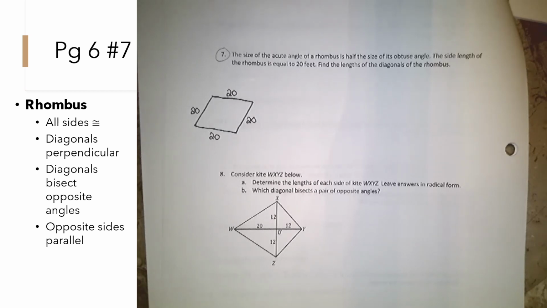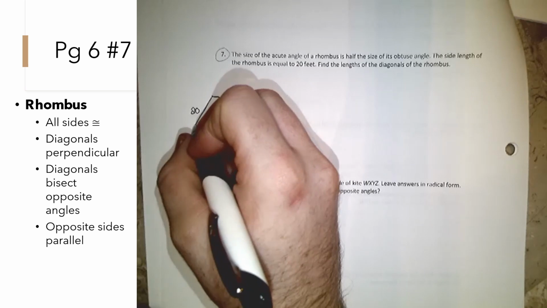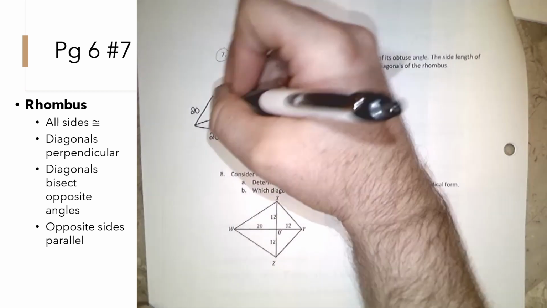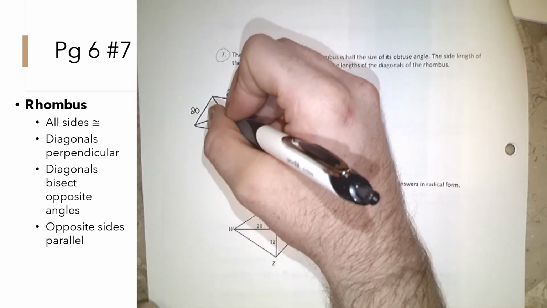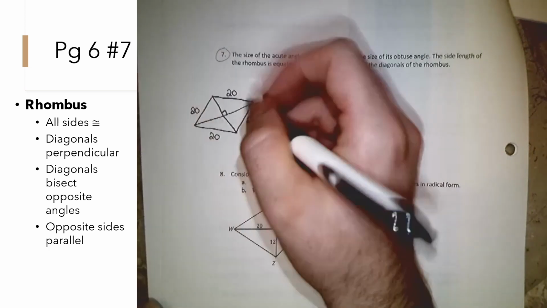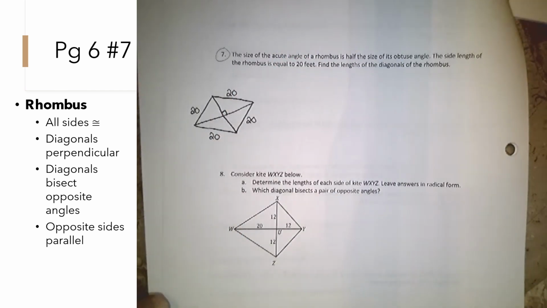Another thing to know about rhombuses is that the diagonals that are inside are going to be perpendicular. So they are going to make right angles in each of these. We also know that they bisect the opposite angles. So now we're going to try to figure out what our angles are so we know what each one's going to be.